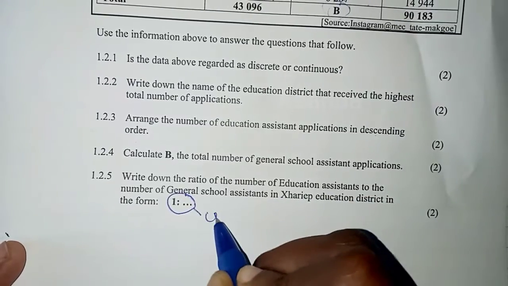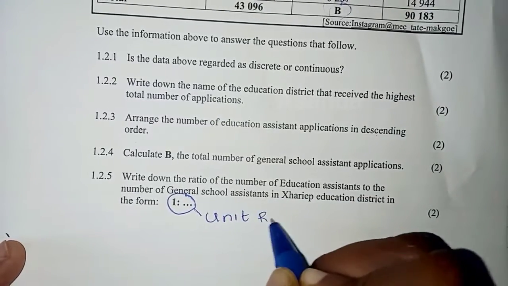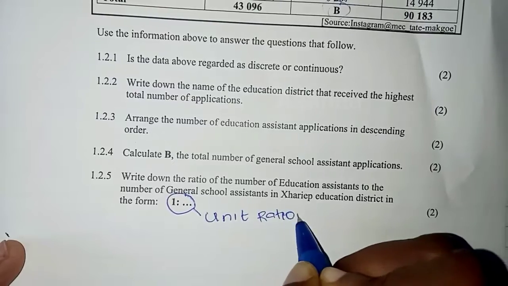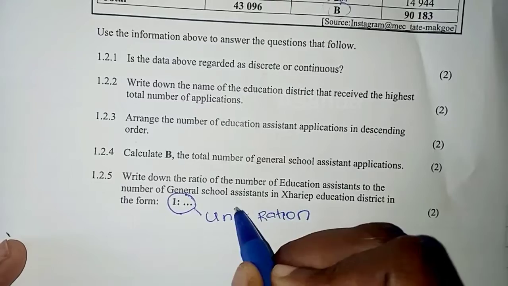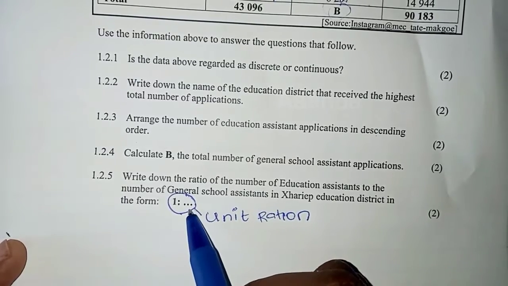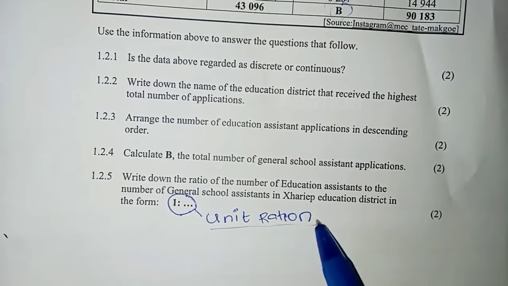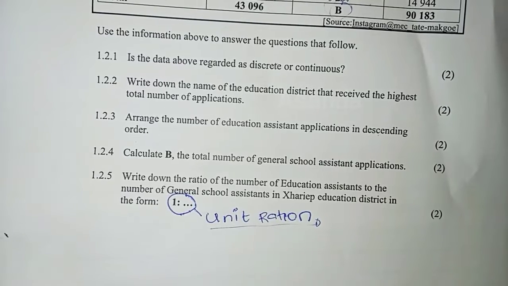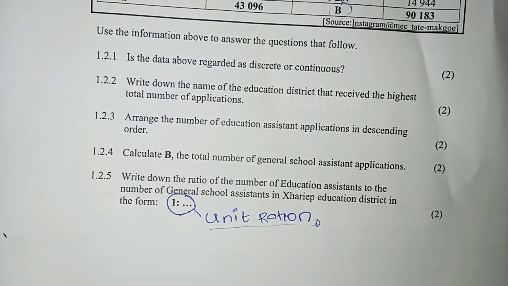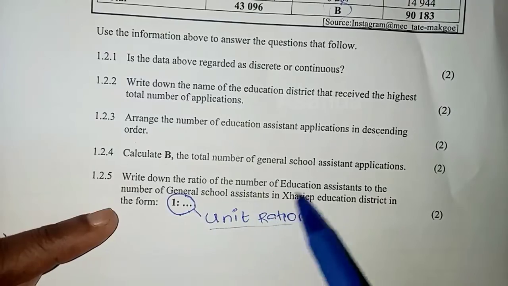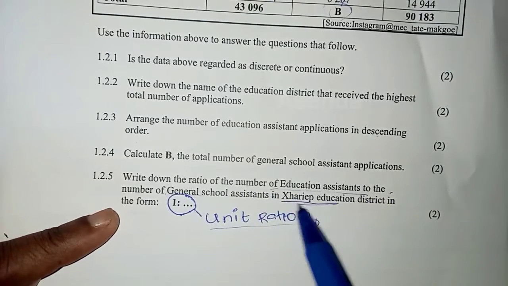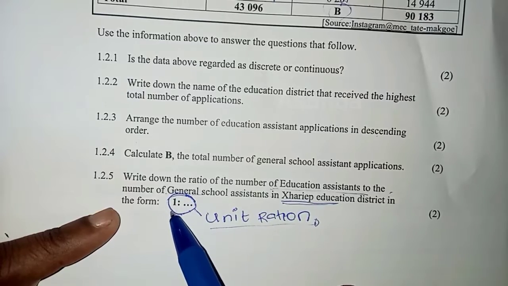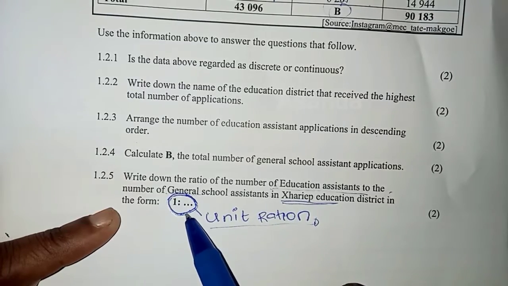This is known as a unit ratio. Sometimes they just say write it as a unit ratio and won't show you what a unit ratio looks like. Make sure you know exactly what this is when you see it or when it's said in words. So they want you to write it like that. So write the ratio as a unit ratio. So they want us to write the ratio of education assistants to the general assistants in this district, and then they want us to simplify it in this way, right?